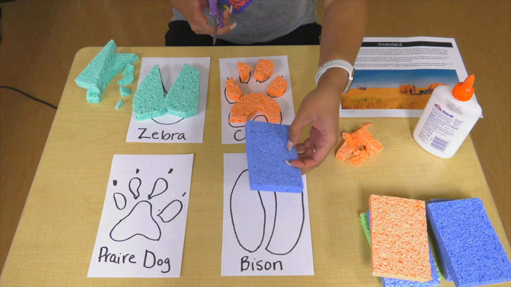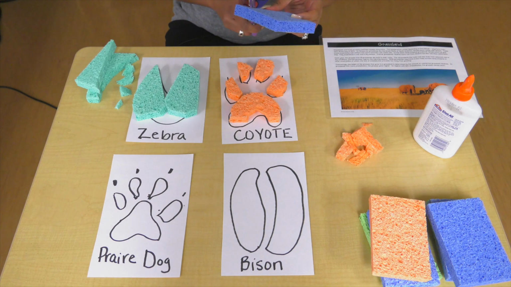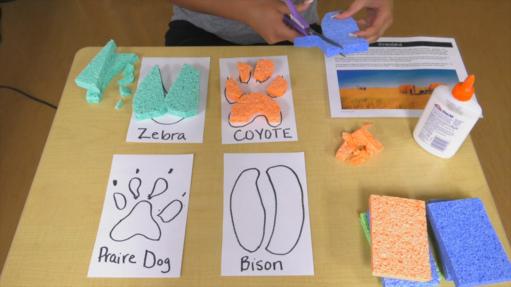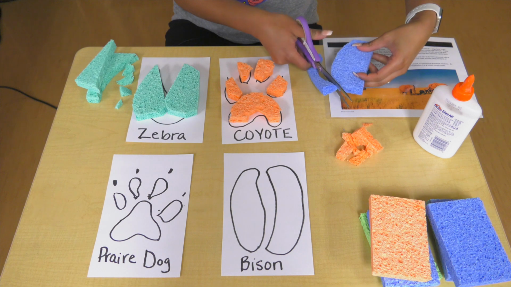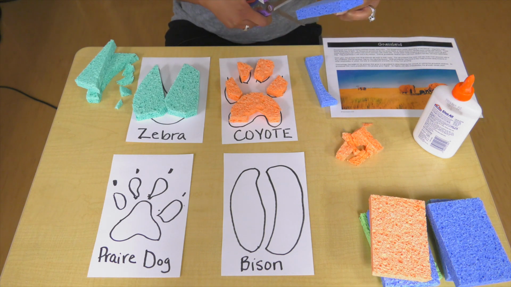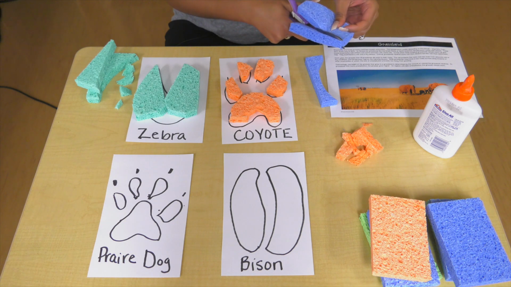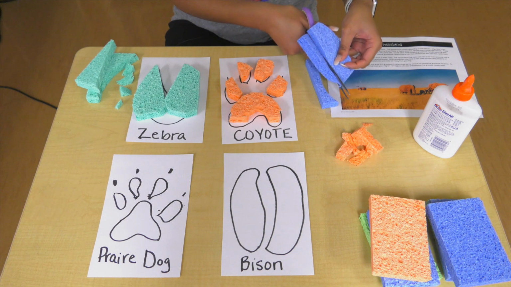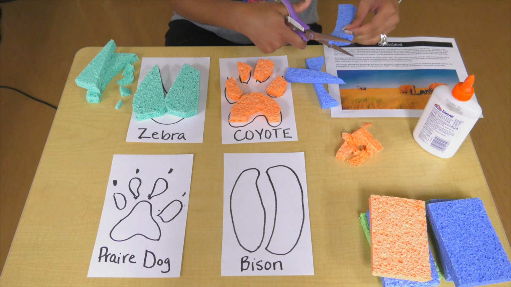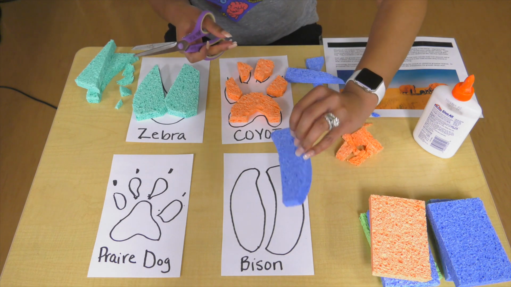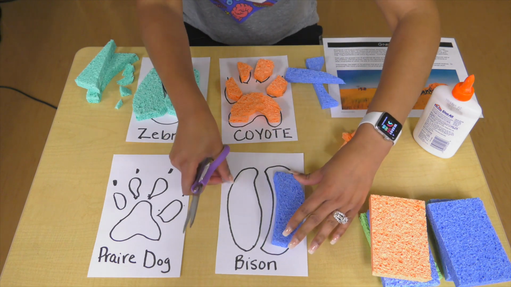So I'm going to see which type of animal track I can create using my sponge. These almost look like half circles too. Does that look like a bison animal track?